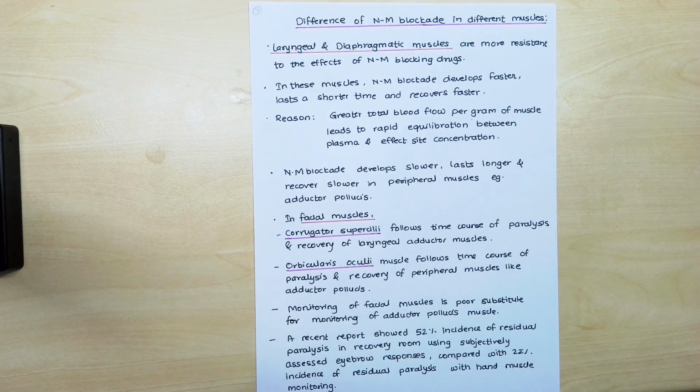The difference of neuromuscular blockade in different muscles. Laryngeal and diaphragmatic muscles are more resistant to the effects of neuromuscular blocking drugs. In these muscles, the neuromuscular blockade develops faster, lasts a shorter time, and recovers faster. The reason behind this is greater total blood flow per gram of muscle leads to rapid equilibration between the plasma and the effect site concentration.